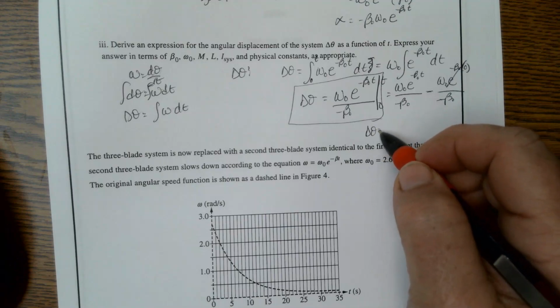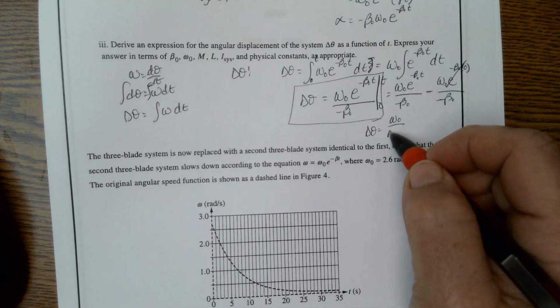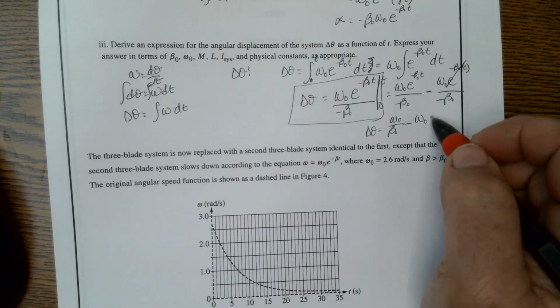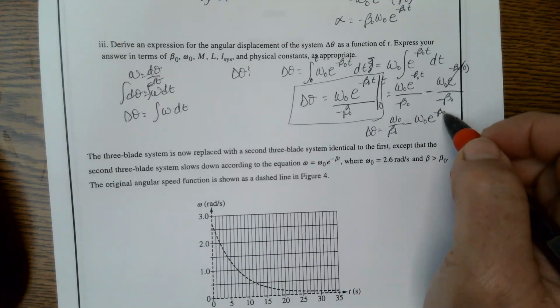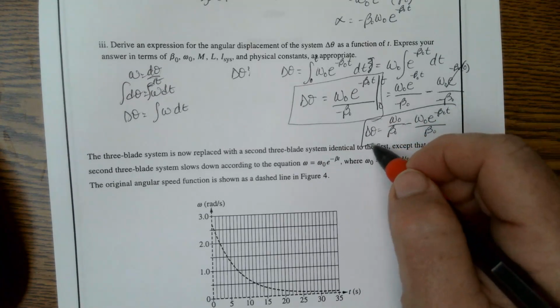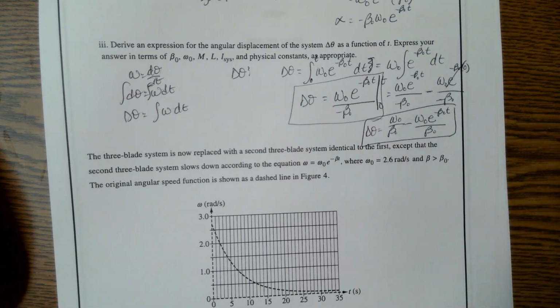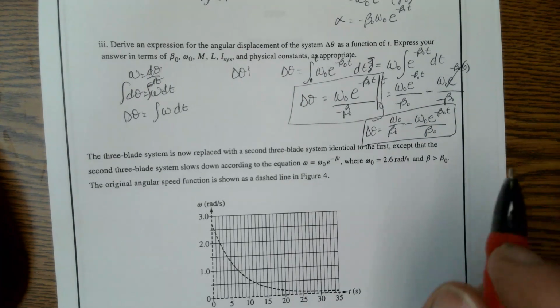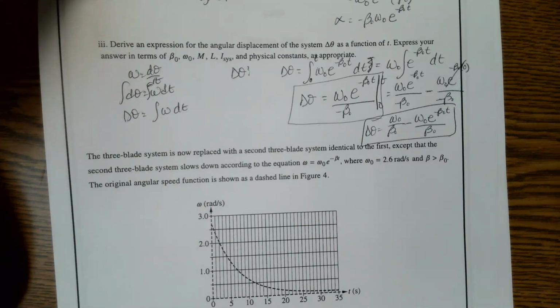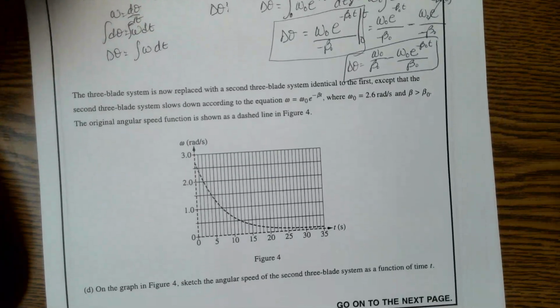So my delta theta is going to be omega naught over beta naught minus omega naught e to the negative beta naught t over beta naught. And there's my delta theta, I believe. Sorry for that being so crowded. I tried to cram it into the little space that they provide there. All right.